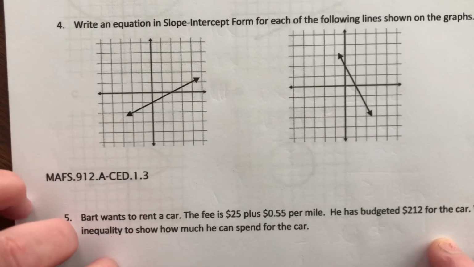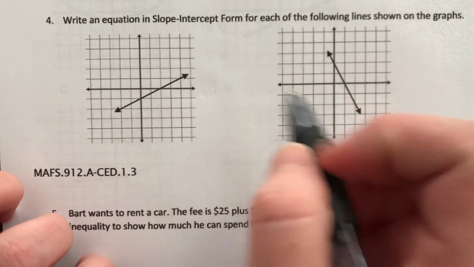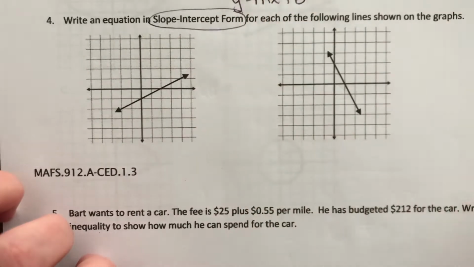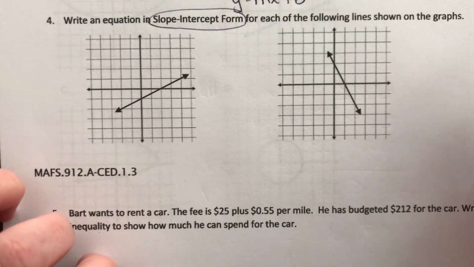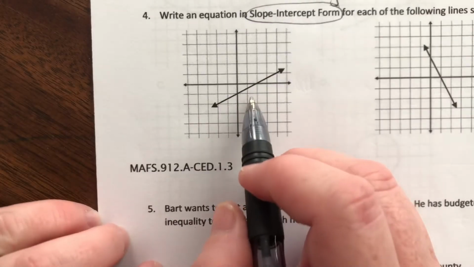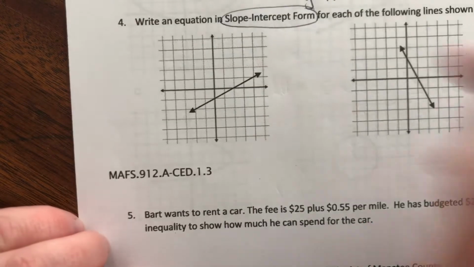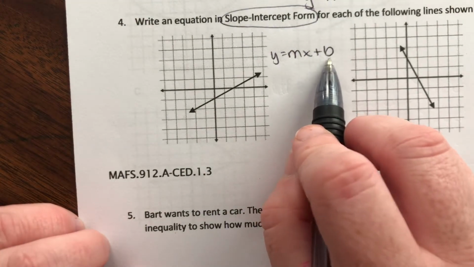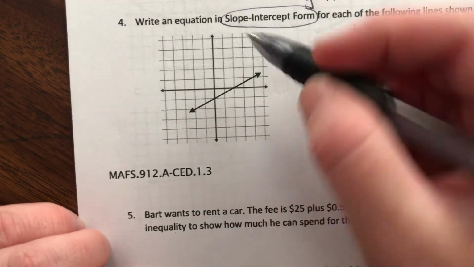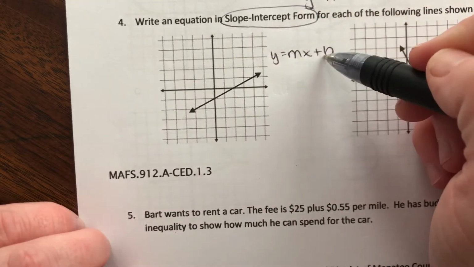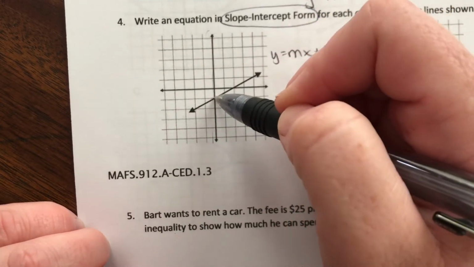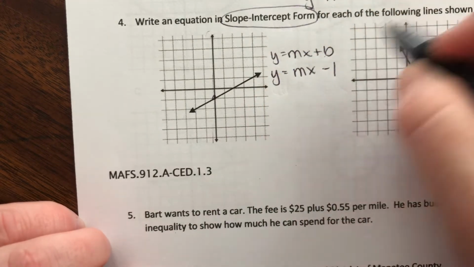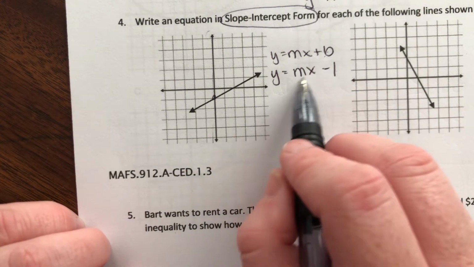Number 4, write an equation in slope-intercept form, y equals mx plus b, for each of the following lines shown on the graph. Okay, so for this first guy, for y equals mx plus b, I'm going to start by figuring out what's my y-intercept. That's b, right? Wherever I cross the y-axis, that number is b. So here I cross the y-axis at -1. So y equals mx minus 1. b is -1.